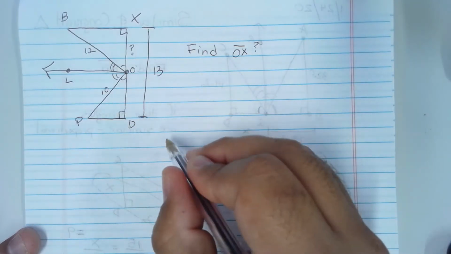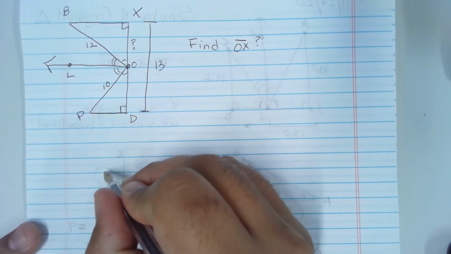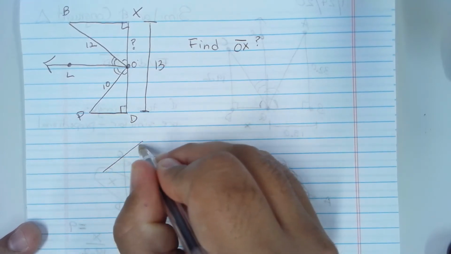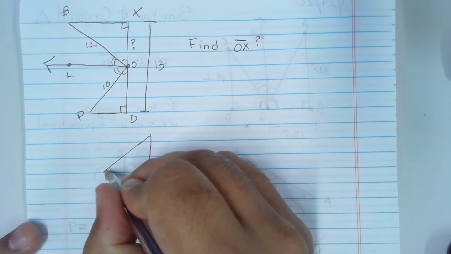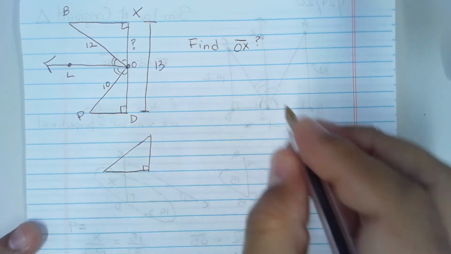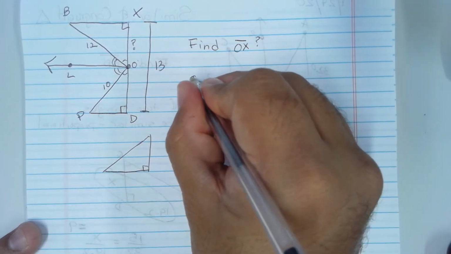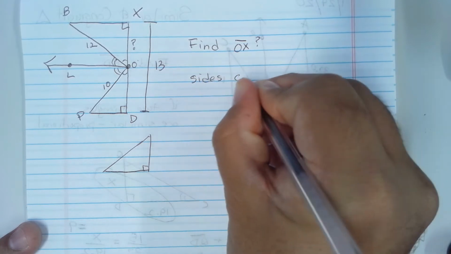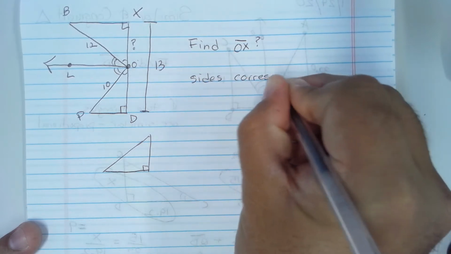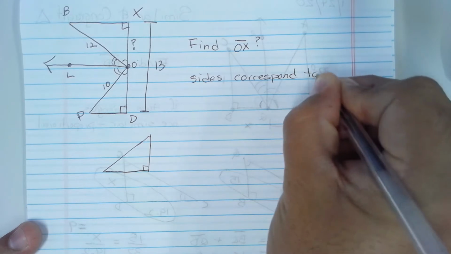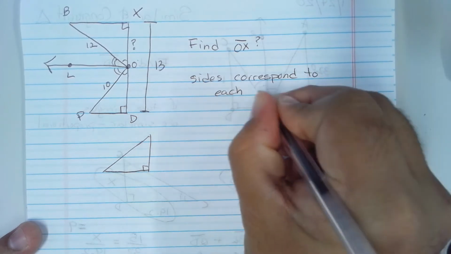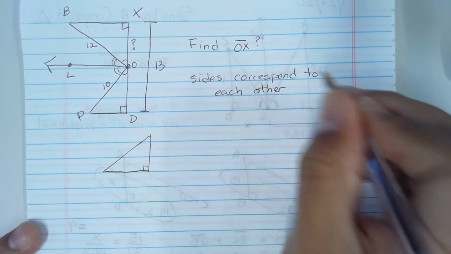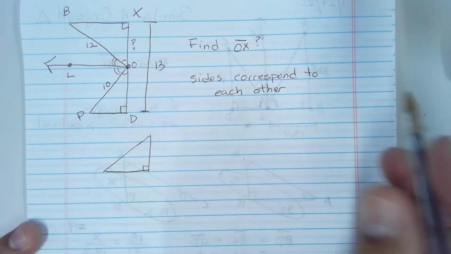So again, what I like to do is go ahead and write them facing the same direction. Why? Because I want to know what sides correspond to each other. Both triangles are congruent, or did you just say that wrong? Oh, I'm sorry, both triangles are similar. Thank you. Okay. All right, both triangles are similar.